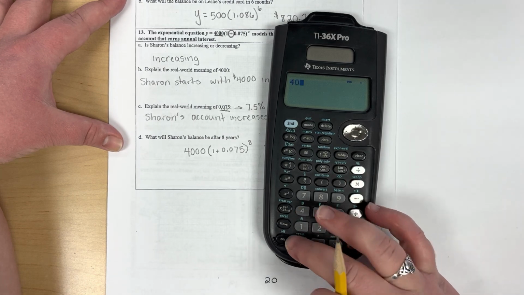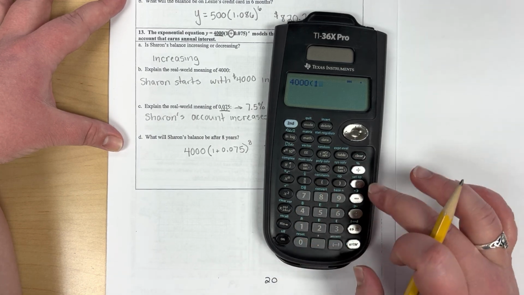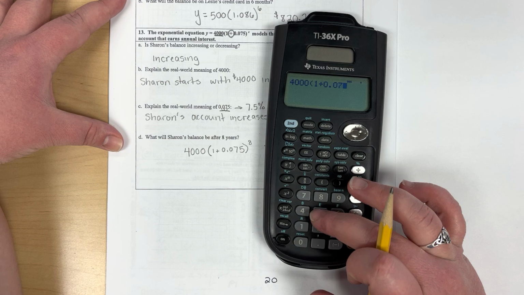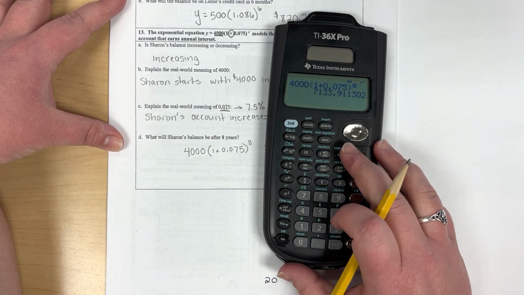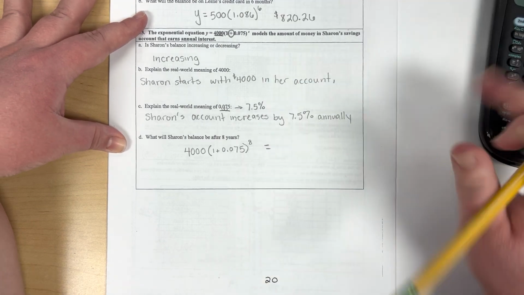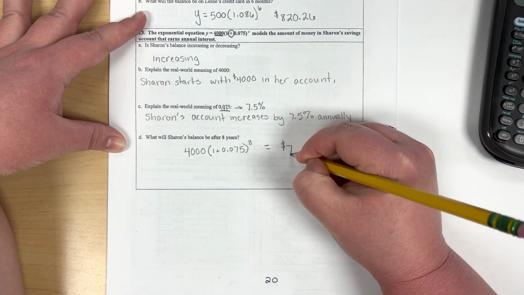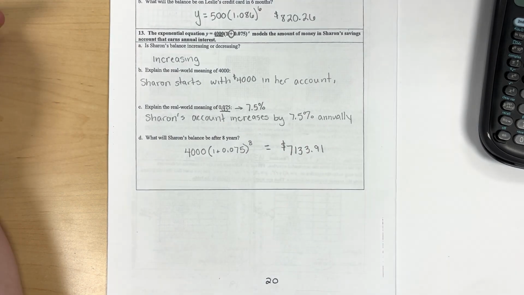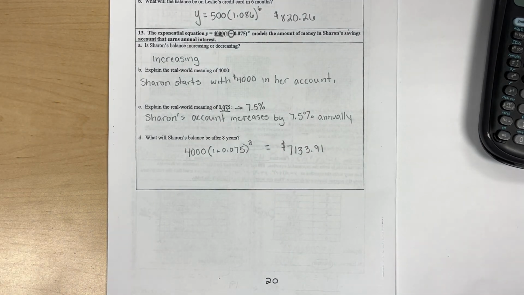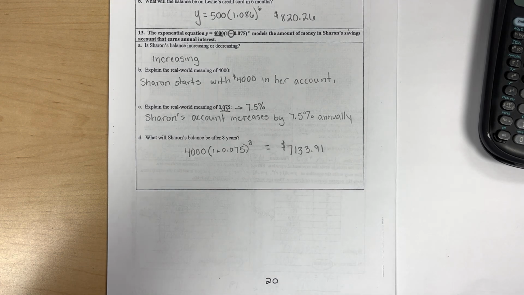So 4,000 times 1 plus 0.075 to the 8th is $7,133.91. So $7,133.91 is now in Sharon's account. And that's it. That's how to work with exponential functions and to decide if something that you are given is exponential, linear, or neither.